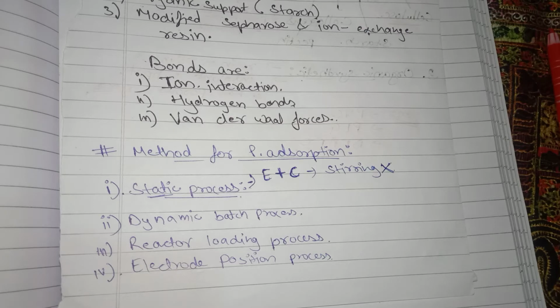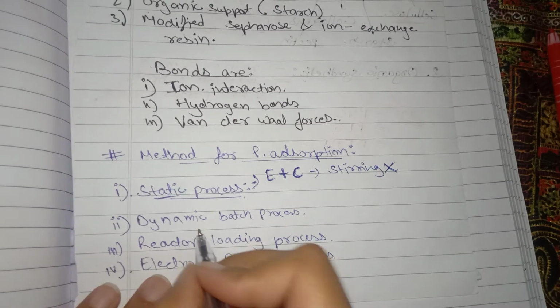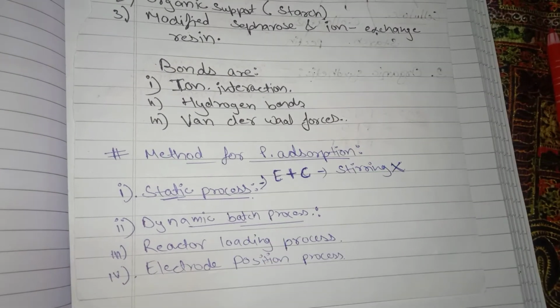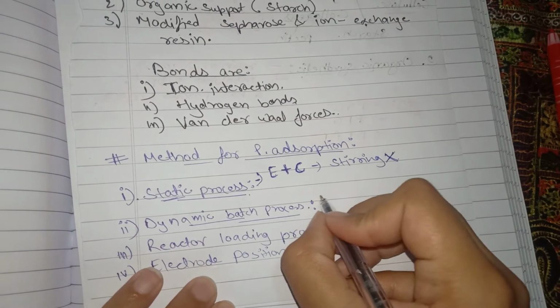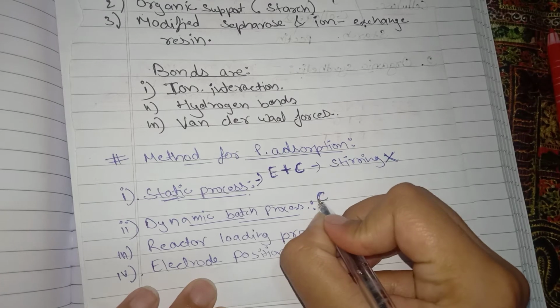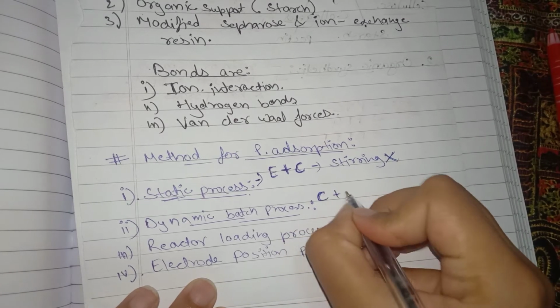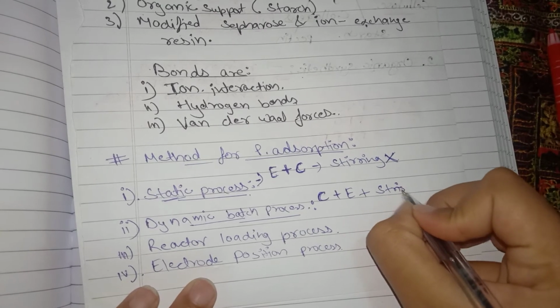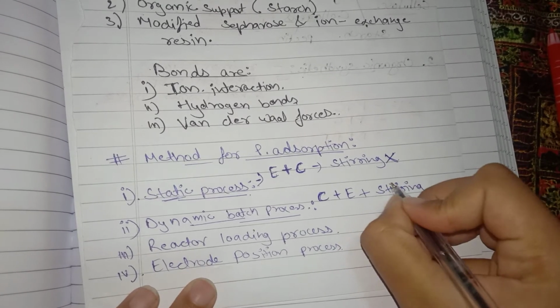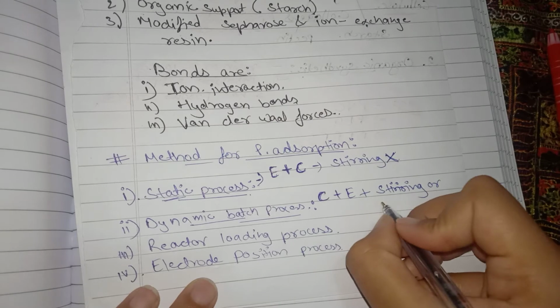Now the second one is dynamic batch process. Now in the dynamic process, we will allow the carrier in the enzyme solution and stirring is done. Stirring or continuous agitation.